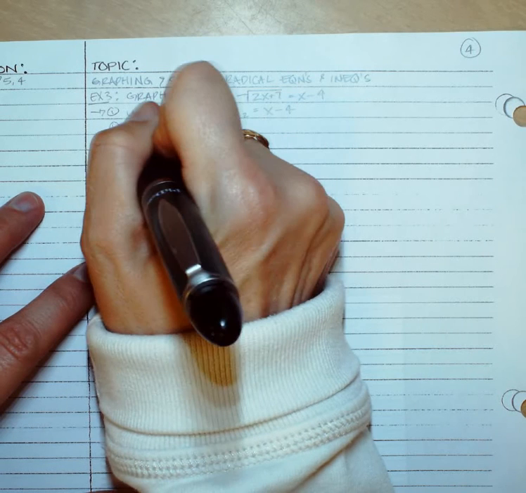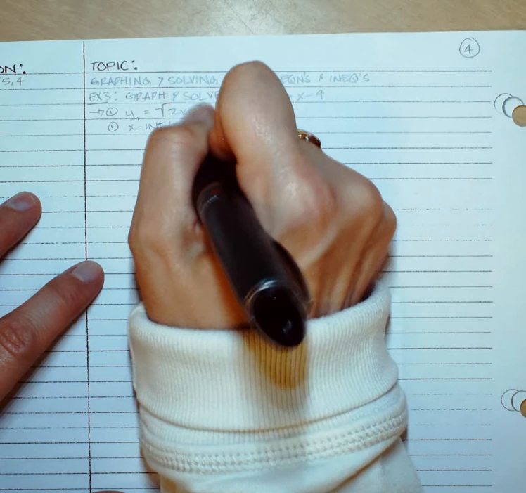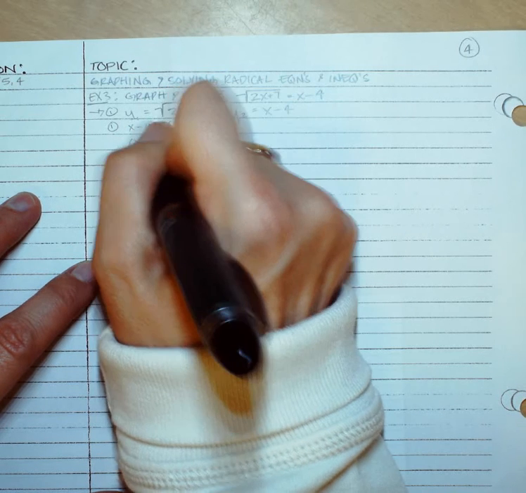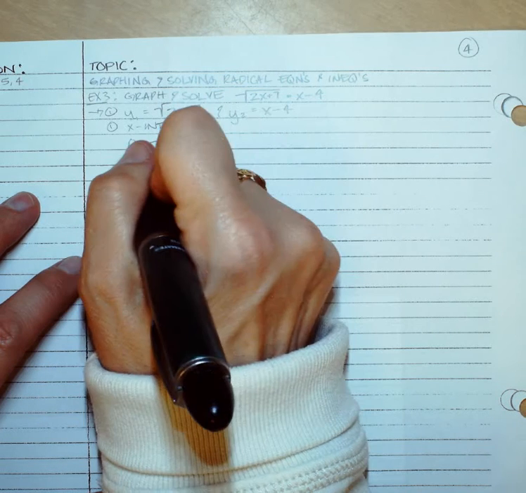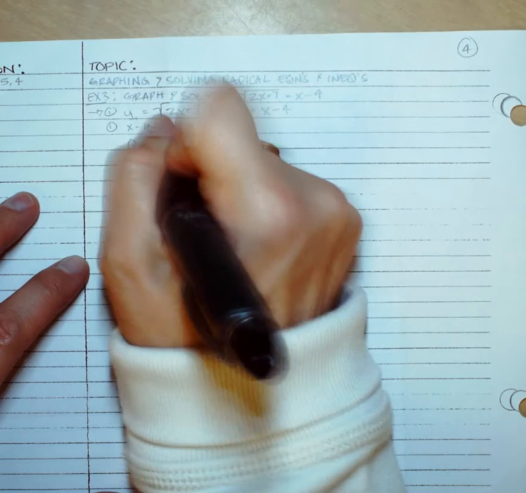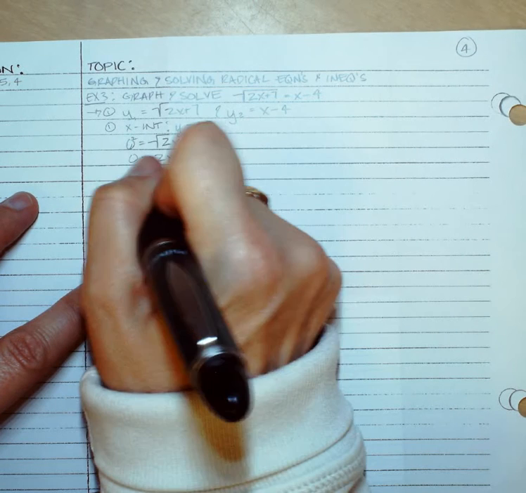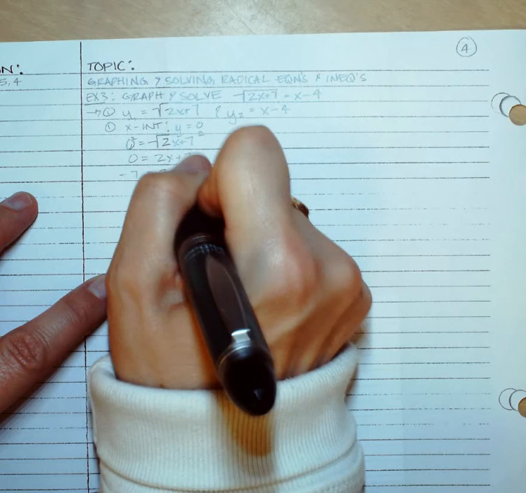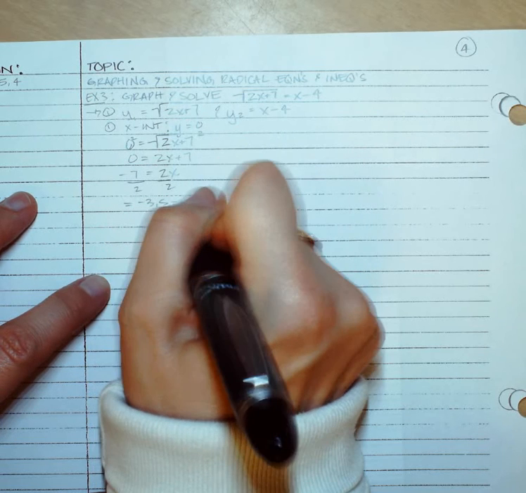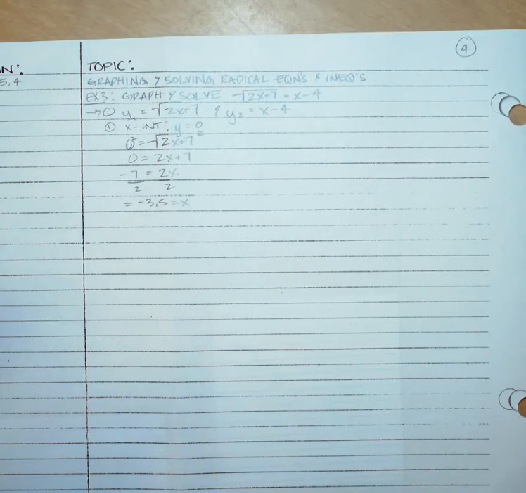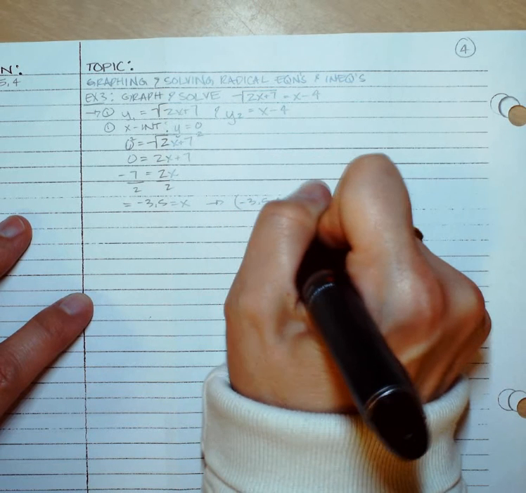So if I find the x-intercept for y1, that means that y equals 0. So 0 equals the square root of 2x plus 7. I square both sides, I get 0 equals 2x plus 7. When I subtract 7, I get negative 7 equals 2x. And then I'll divide by 2, and I get negative 3.5 equals x. You can leave it as a fraction if that's better for you. So that gives us the point negative 3.5, comma 0.